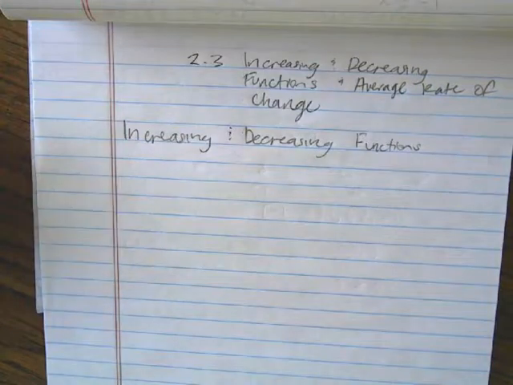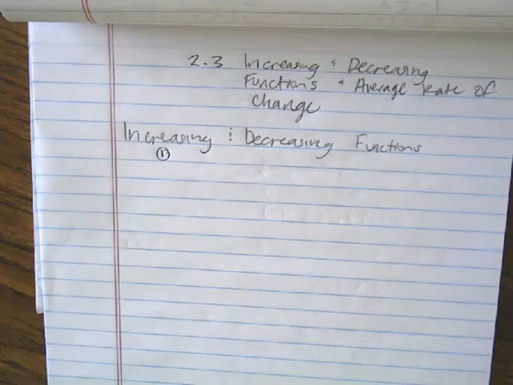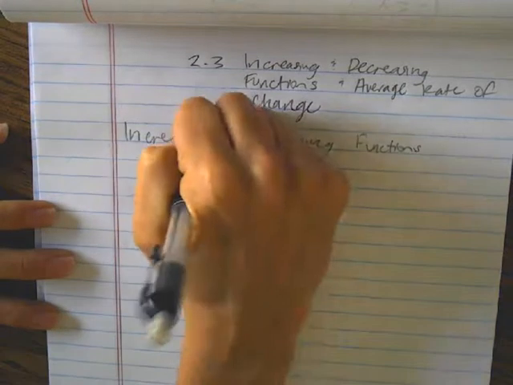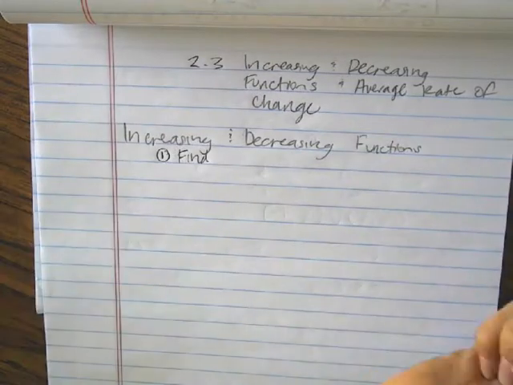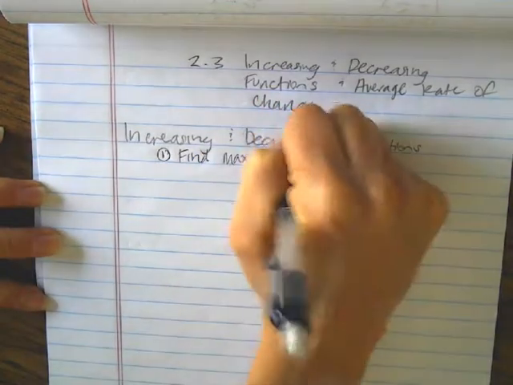So the way you do that is, and this is something that could be asked of you, to find the max or min. They're called local maxes and mins because they're not always the absolute, the total max or total min, but they're like where the hill goes up or where the valley goes down. So the first thing you do is find the max and the min.